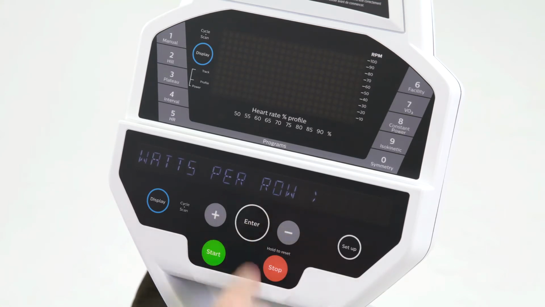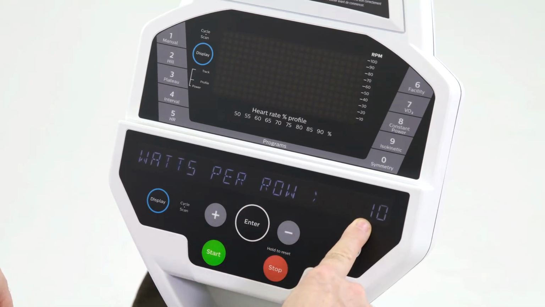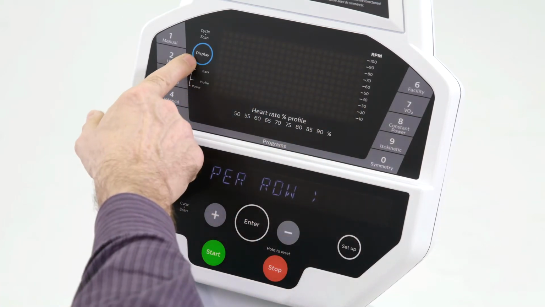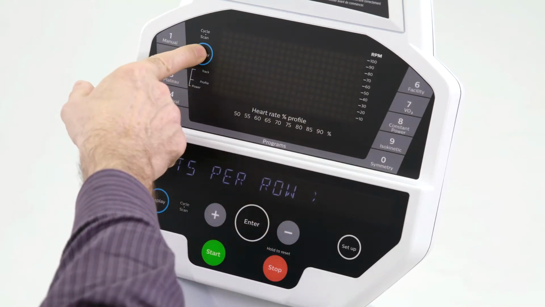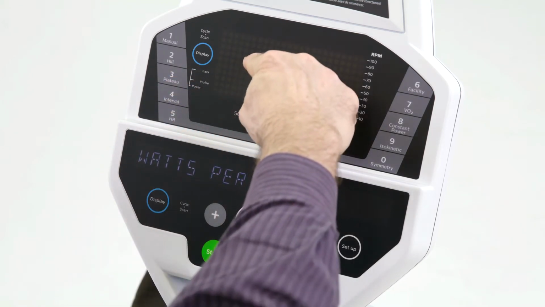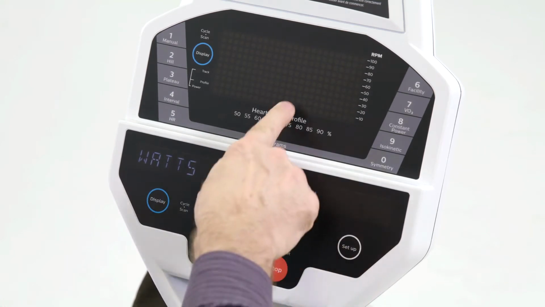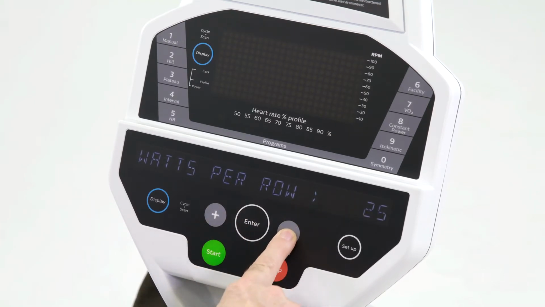The next function is watts per row. In here we set the default as 10 watts per row. We're talking about the rows of lights. So when we are in a program and we can see these rows of lights light up, we are allowed to select with both of these lights on. It'll show the power, so we'll be able to see the patient's power on the screen here. And right now it would be 10 watts for every row. You could set that all the way up to 50 watts a row, 100 watts per row, I believe, which is a little much, but you're allowed.